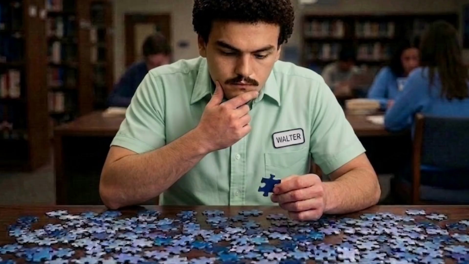Let's think about our puzzle again. Imagine trying to complete a puzzle using only blue pieces. Would you eventually see the entire picture? Probably not. You need pieces from every part of the image. The same principle applies to evidence.